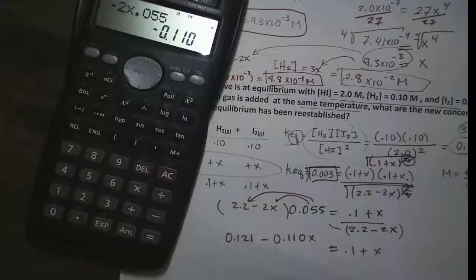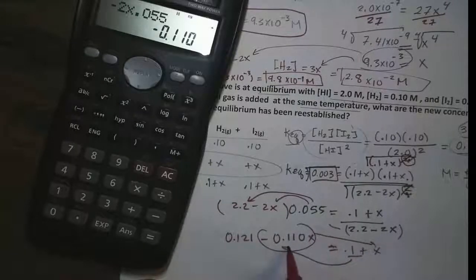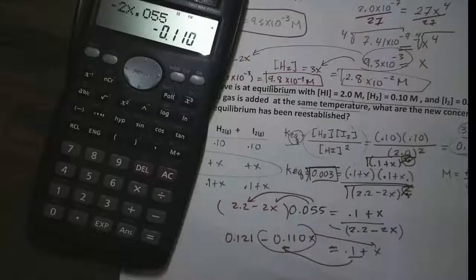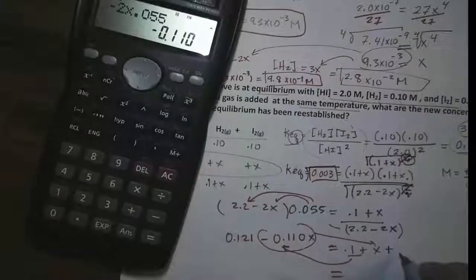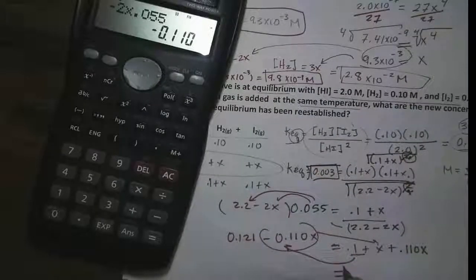Now, can we combine like terms together? Of course, that's pretty easy. We bring this over here, and we bring this over there, so that way we can combine the like terms. If this is a negative, bring it over, of course we're going to add, right? Let me use a different color to show it to you. Over here, I'm going to add 0.110x, but over here, I'm going to subtract 0.1. So keep that in mind.